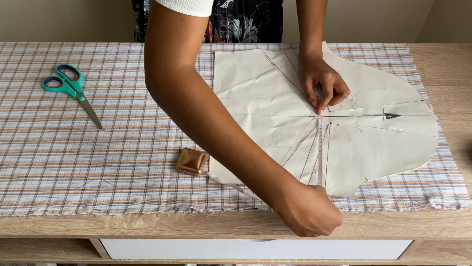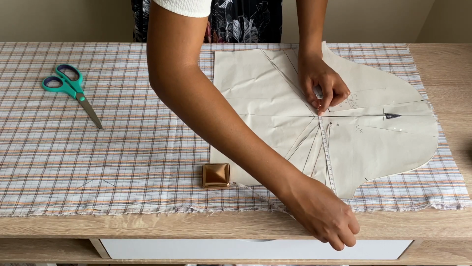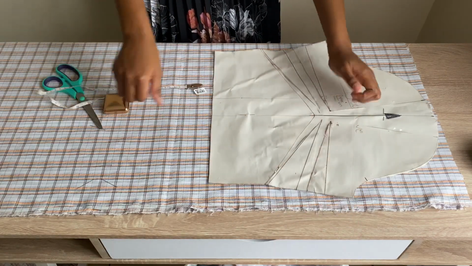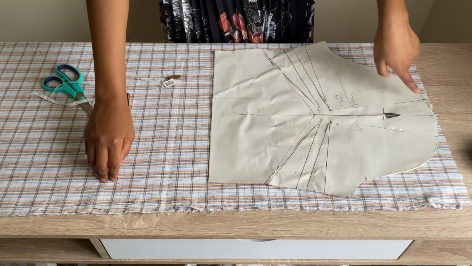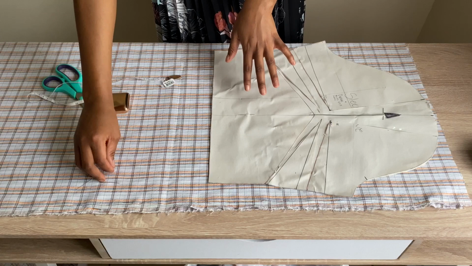Okay, so if you're not sure about your measurements, you can still go back, but I'm happy at this point. The measurements are fine. So when all that is done, I'll just pin around the piece and cut it.